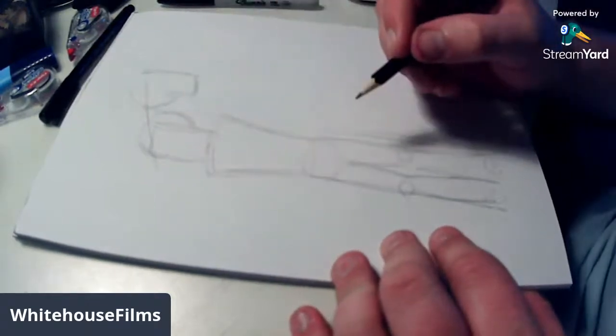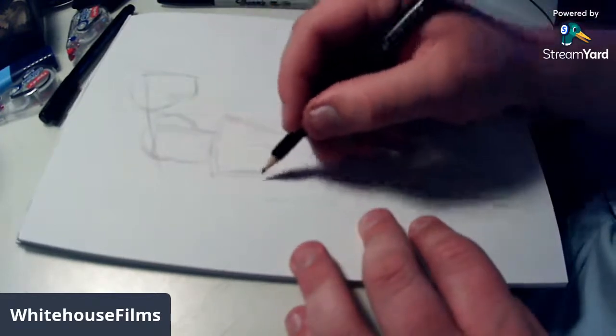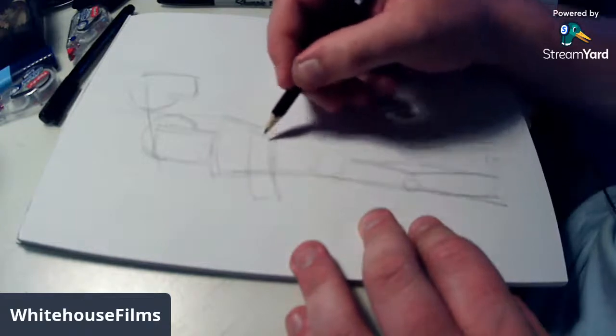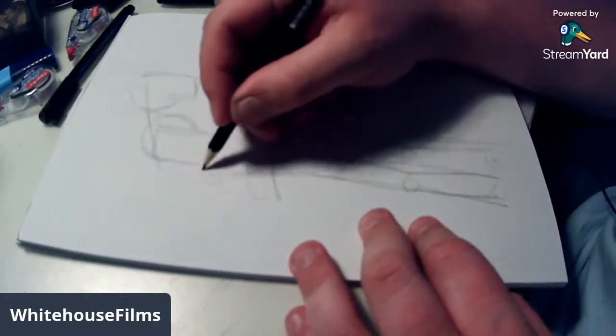Now, I'll have him with his arms folded. I haven't drawn a character with their arms folded for a while. In fact, I've mostly drawn Casey with his arms folded, so I think that's his signature pose, really.